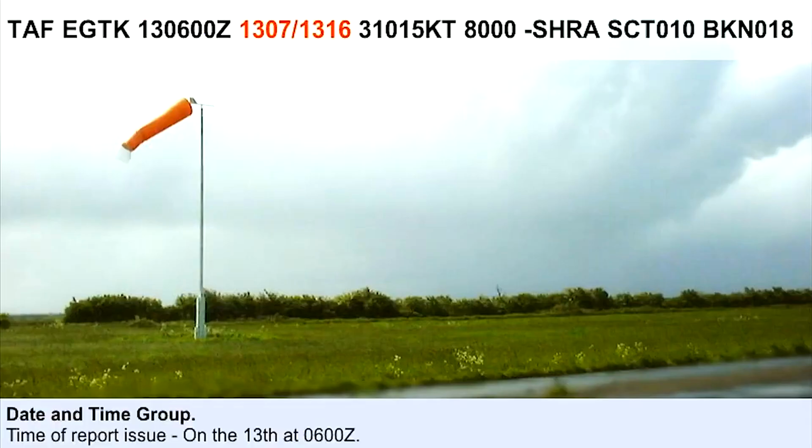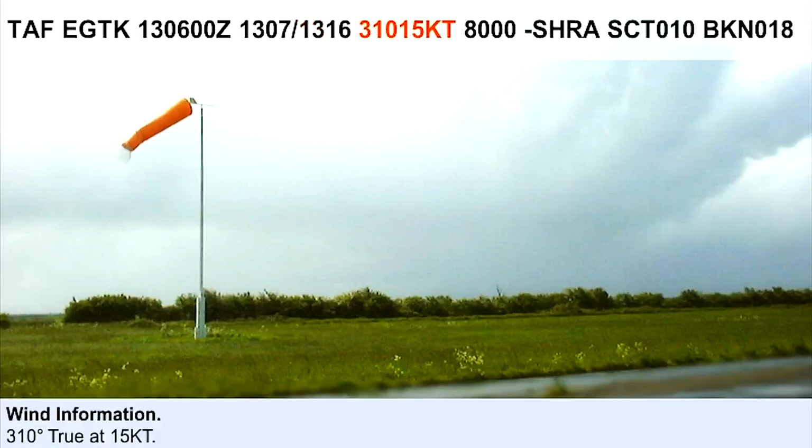Next up in a TAF, we have the validity time. This is an 8-digit group split into two distinct parts. The first 4 digits represent the start time of the validity period, and the second 4 digits represent the end time of the validity period. So, looking at our example, the validity period begins on the 13th at 0700 Zulu and wraps up on the 13th at 1600 Zulu. This gives us a solid 9-hour TAF.